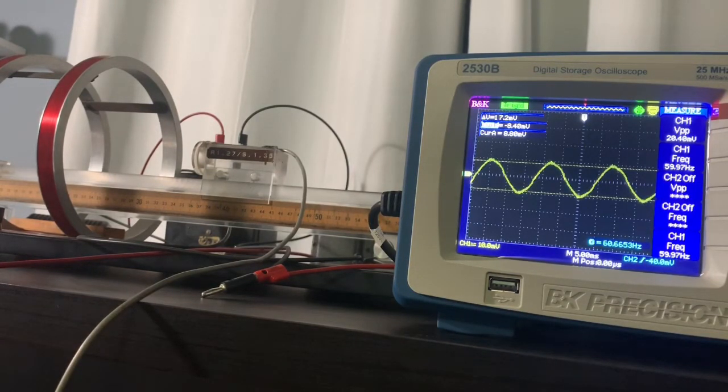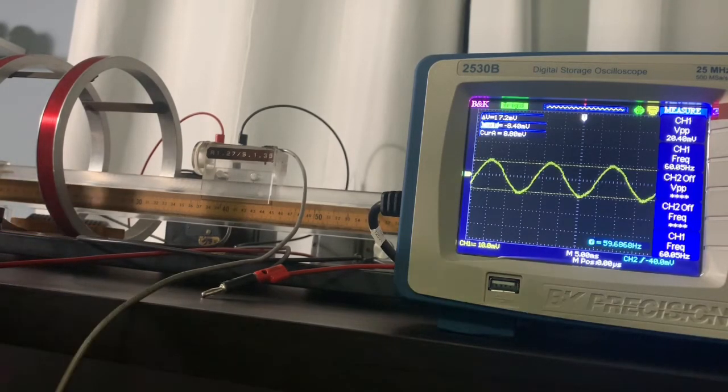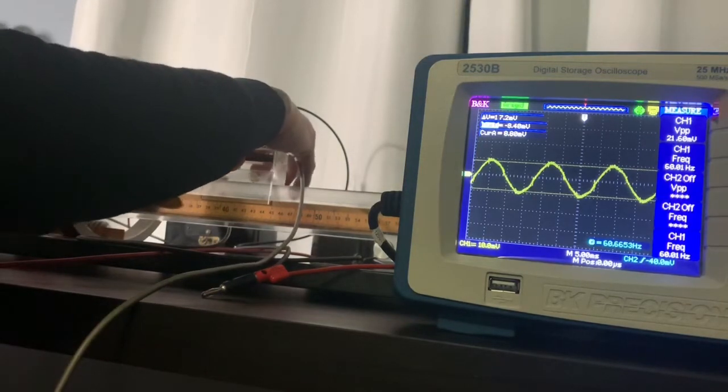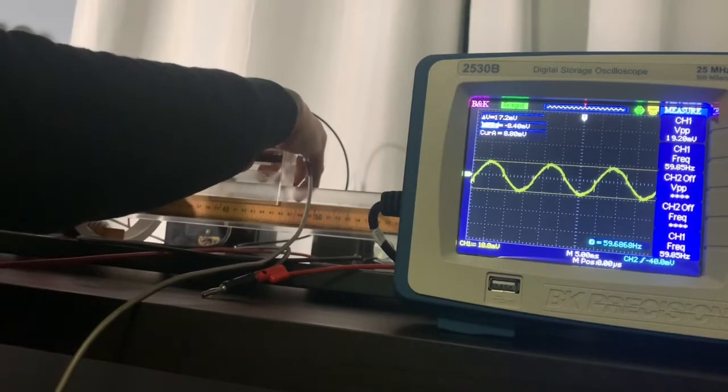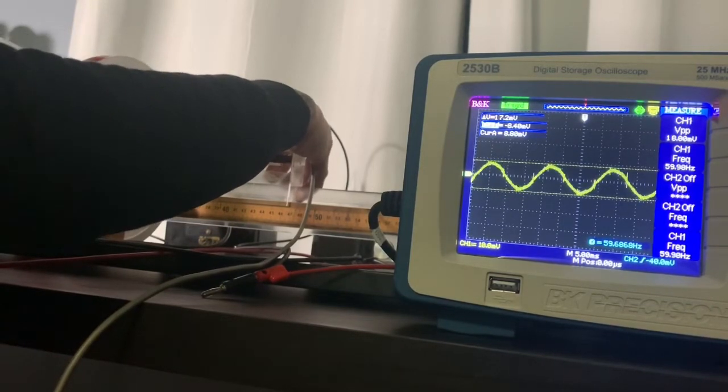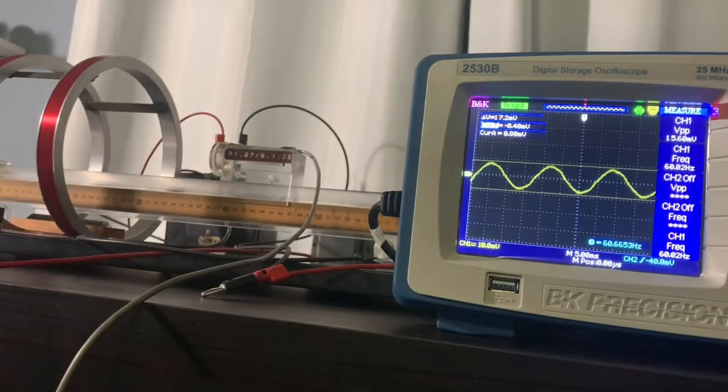So 37.0 centimeters is 20.4. Okay, I lied. It's falling off rather quickly, so I don't want to be too hasty. You'll get a better curve if you have more data points in the sections of the curve that vary more rapidly. So that's 39.0. 15.6.